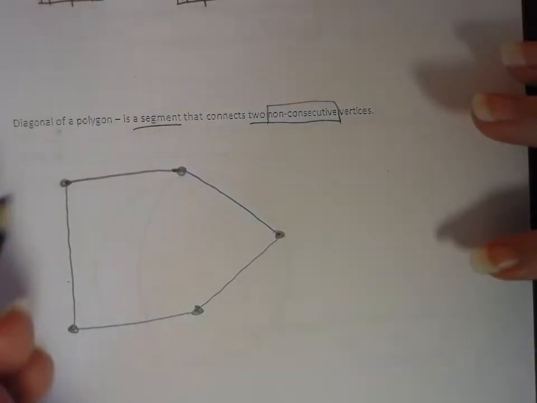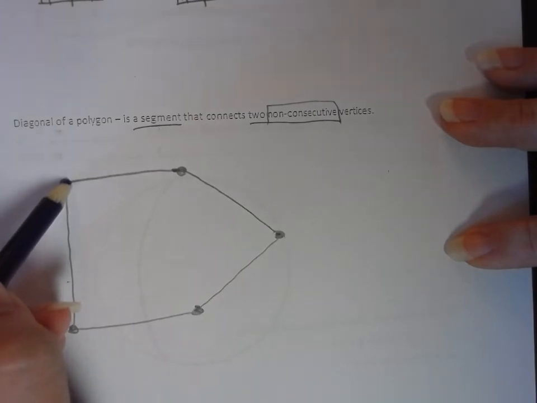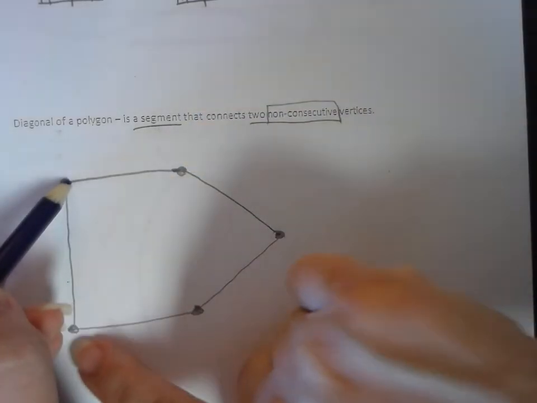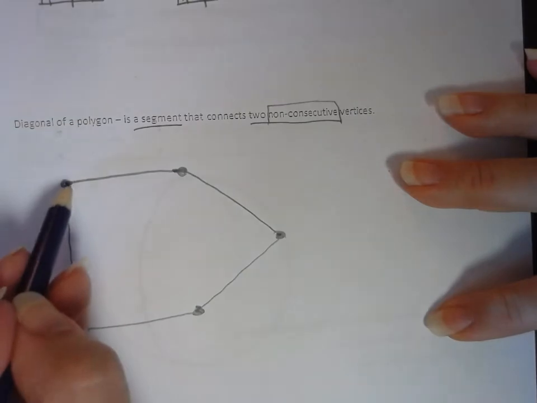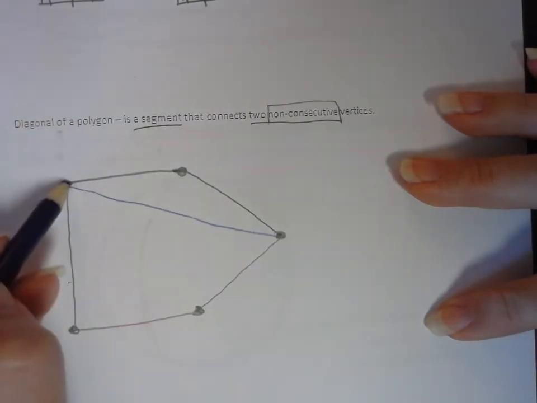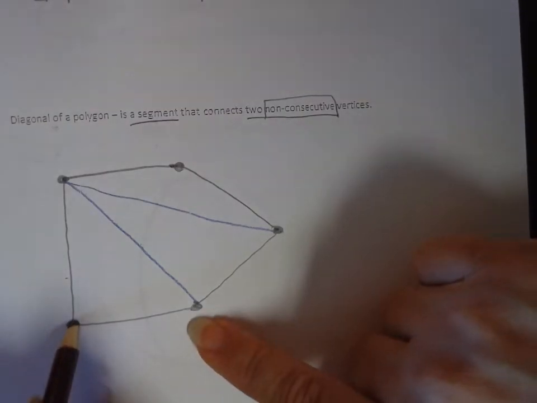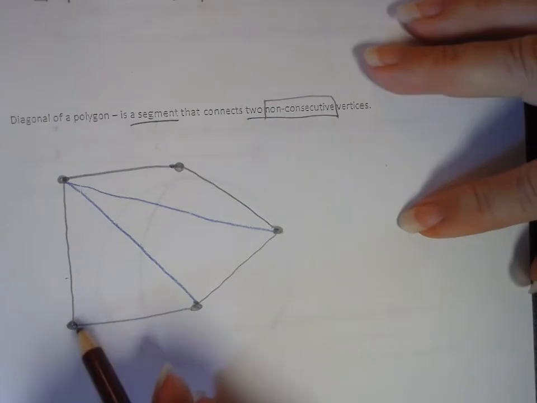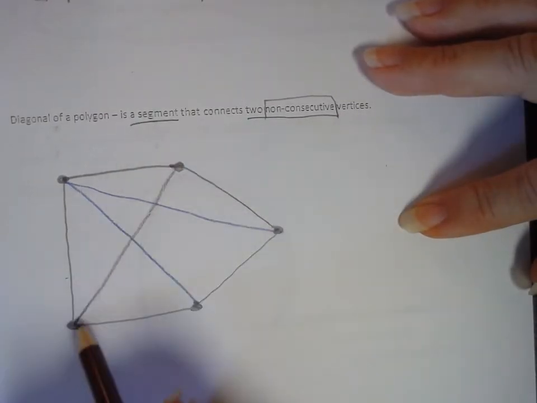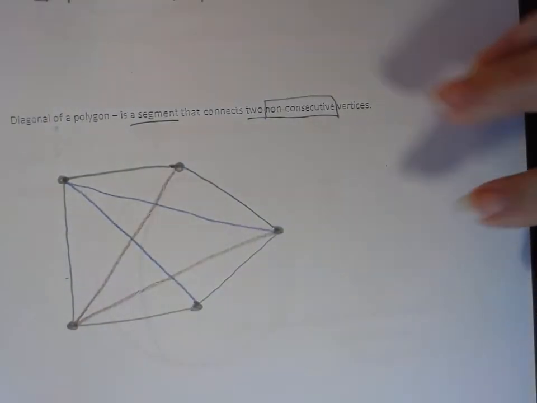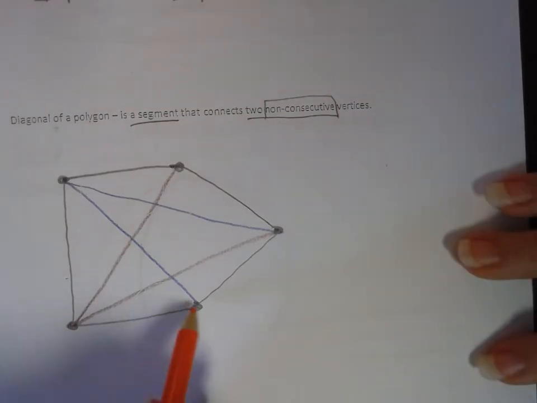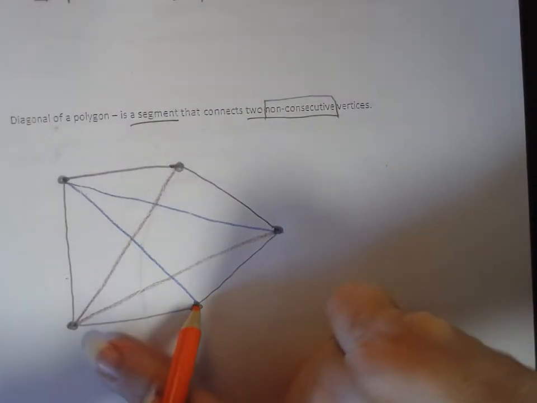So that means if I start at this vertex, I cannot go to that one, I cannot go to that one. I can go here, or I can go here. If I start at this vertex, nope, no, I can go to here or to here. And you work your way around the shape. If I start at this one, I can't go here or there.